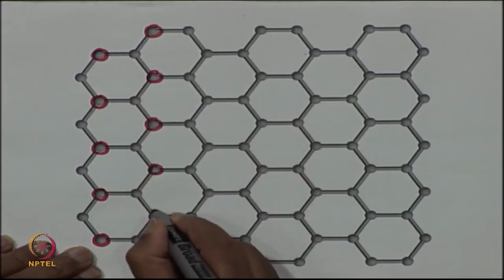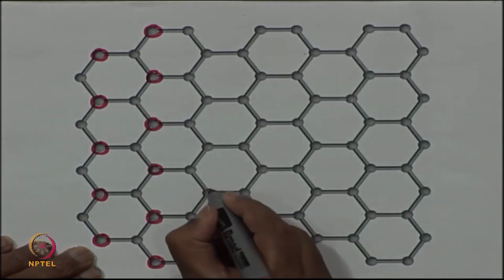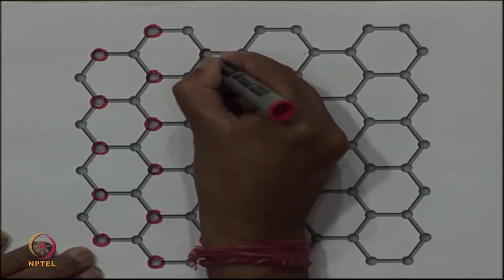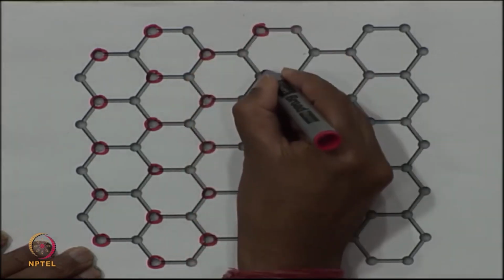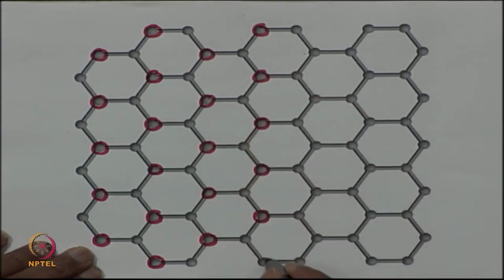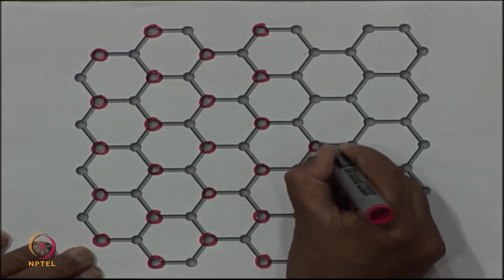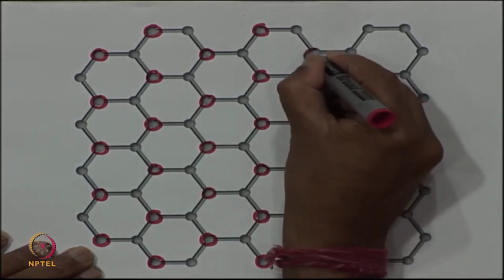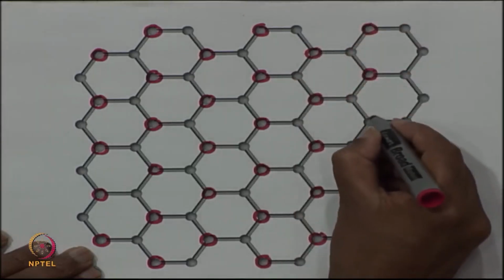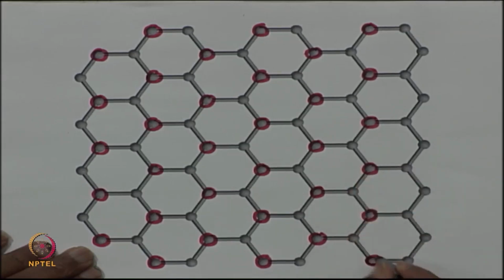So, let us now try to make a chiral vector for an armchair tube. So, I again mark all the alternate atoms as my equivalent sites, and in this graphene sheet I will identify a vector which when wrapped up will become the circumference of an armchair tube.